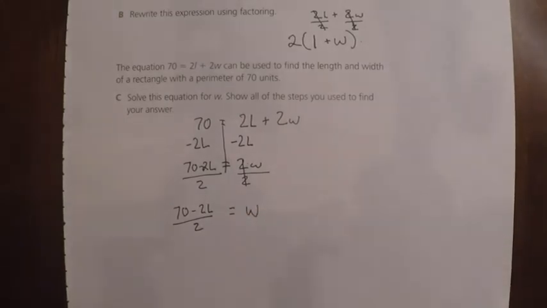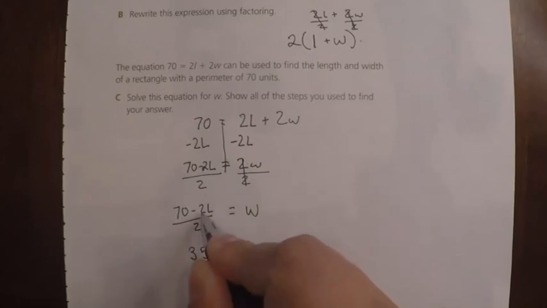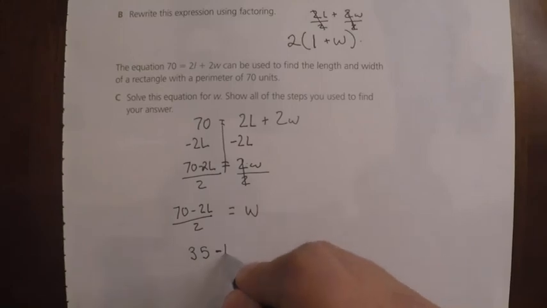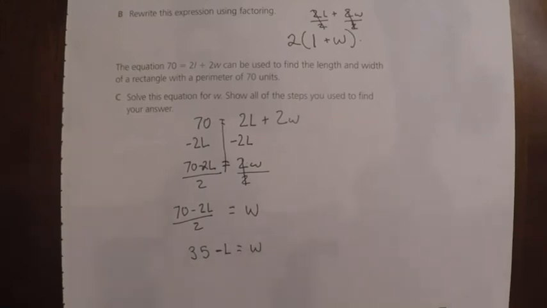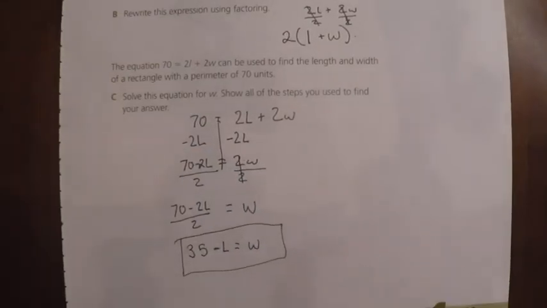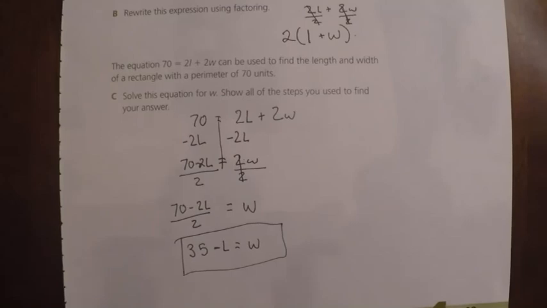So this equation is solved for W now. However, we can simplify it a little bit because 2 can go into both terms here. So 70 divided by 2 is 35, minus 2L divided by 2 is 1L, and that's equal to W. So when it said here to solve the equation for W, we did that there, and it is 35 minus L is equal to W.